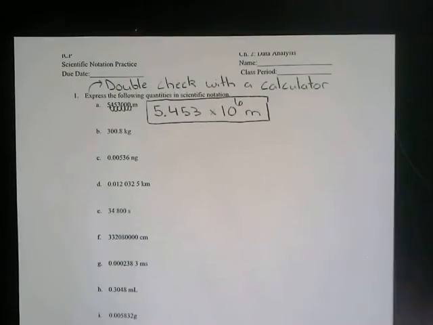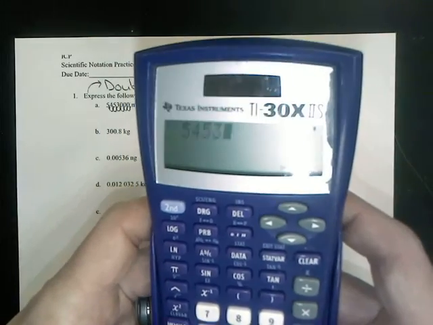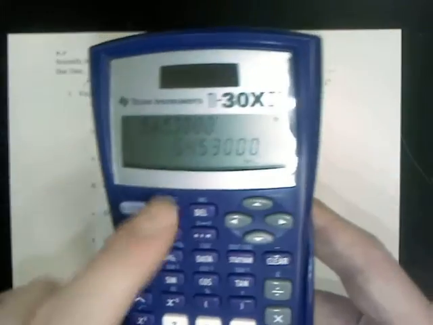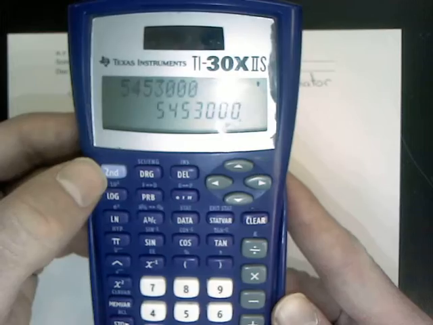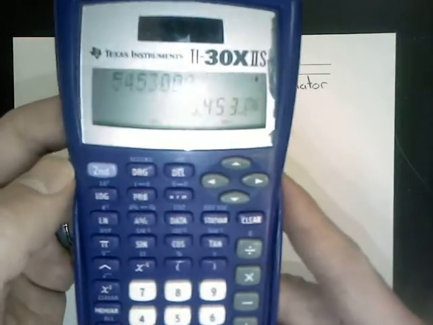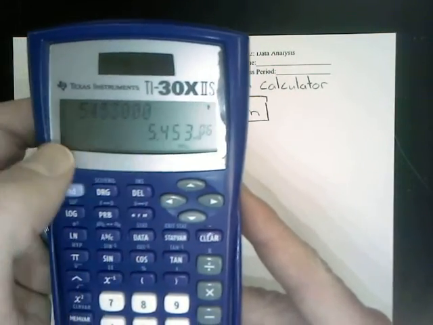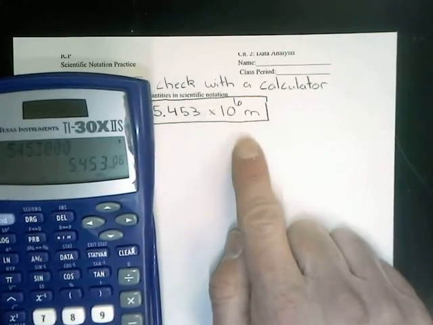The nice thing about this, if you use a scientific calculator, not so much on your phone, but a scientific calculator, and I type in the number exactly as it's written on the worksheet here, so 5453 with 3 zeros, I press enter. Now, I'm in a regular mode here. I can get it if I press second, and scroll over to sci, 5.453 times 10 to the 6. That matches exactly what we wrote down. So our rules work. We can double check with that calculator.